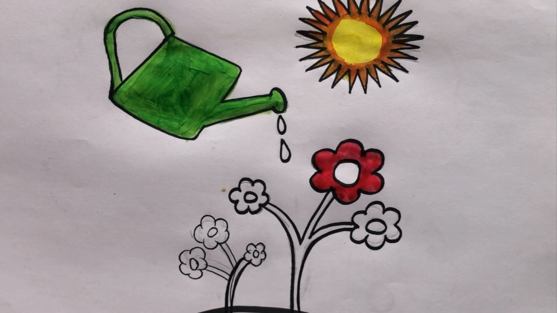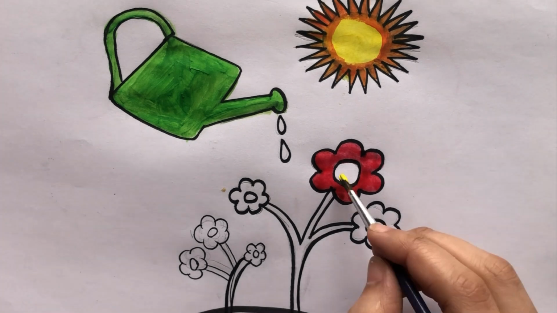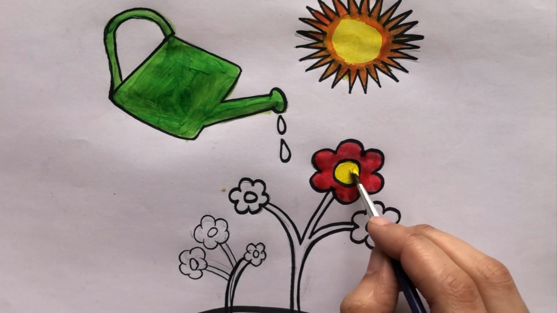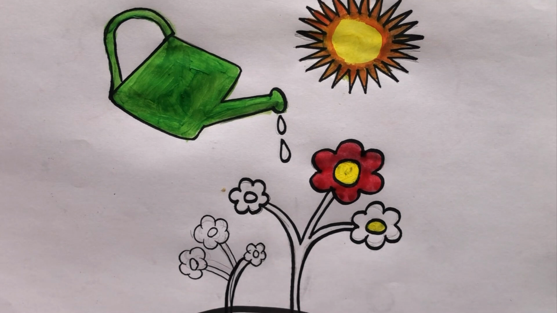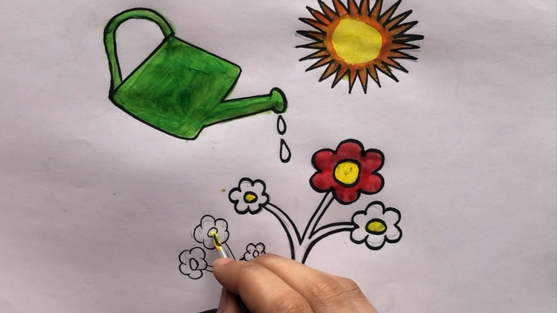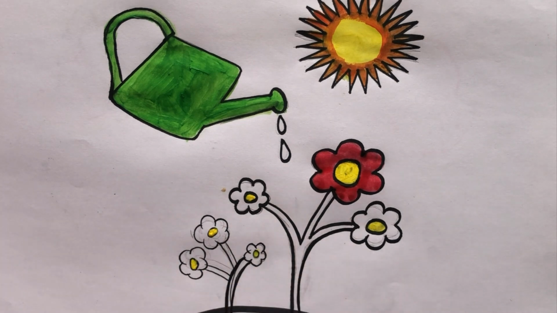What are the uses of plants? Plants provide us food like fruits, vegetables, etc. Plants provide us medicine. Plants provide us shade during hot, sunny days. Plants help reduce soil erosion.